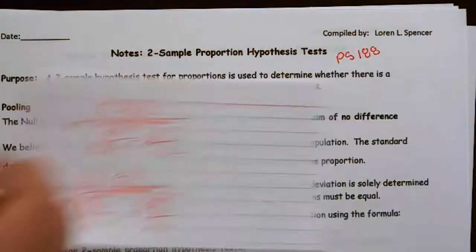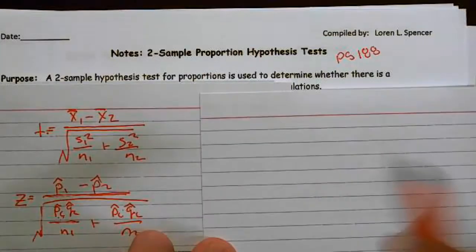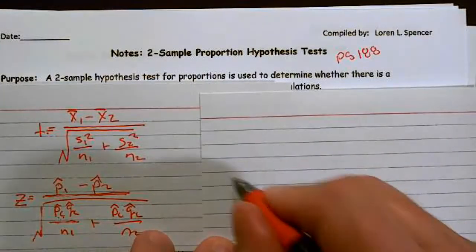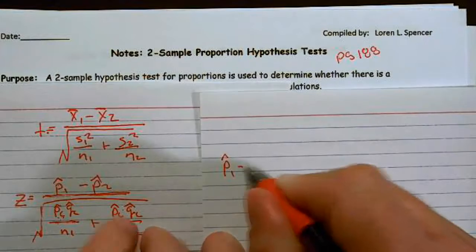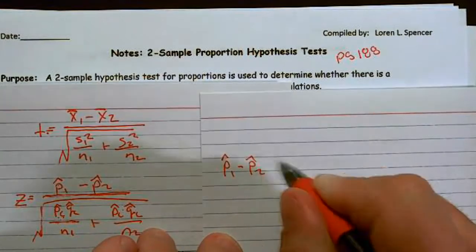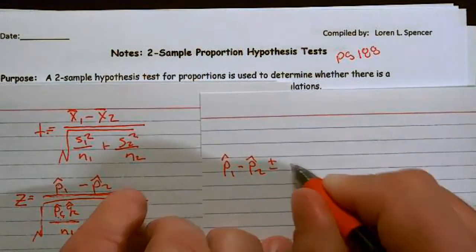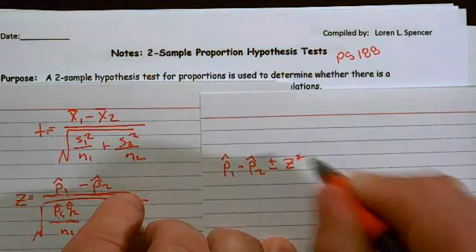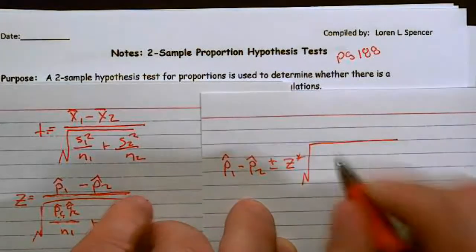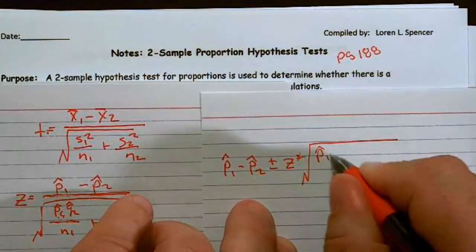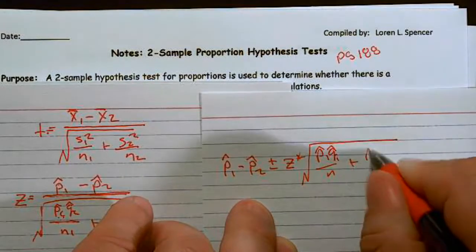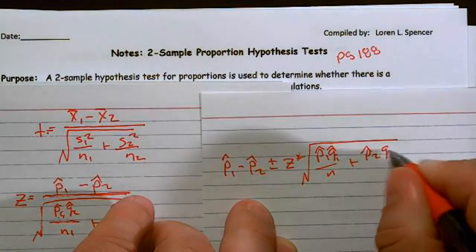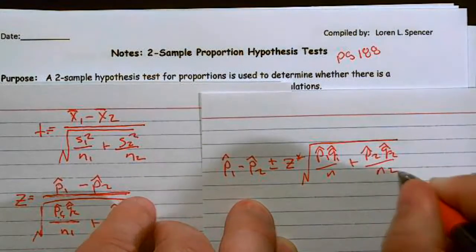When we did a confidence interval, what was under the radical in our equation was p hat 1 minus p hat 2 plus or minus z star, and we had p hat 1 q hat 1 over n1 plus p hat 2 q hat 2 over n2.